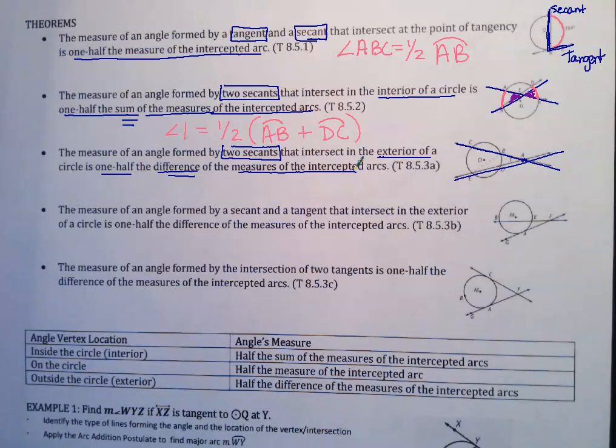Okay, so Lucas, give me the equation for that angle 1.